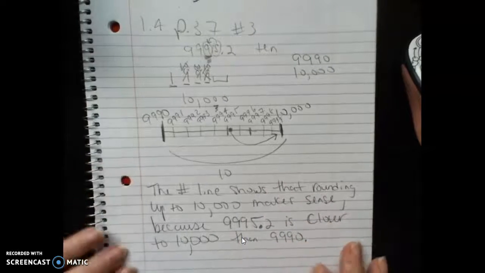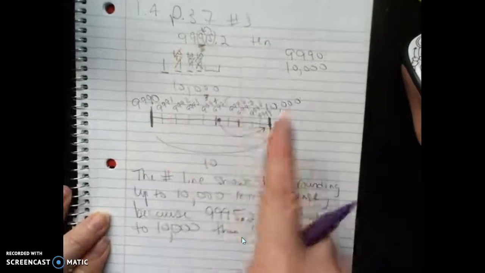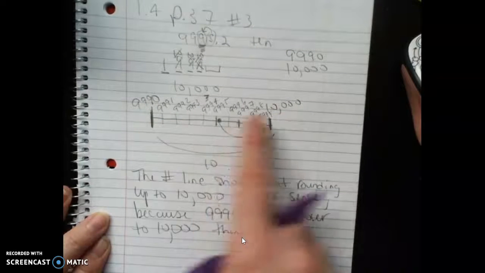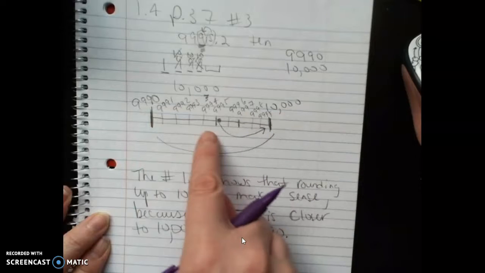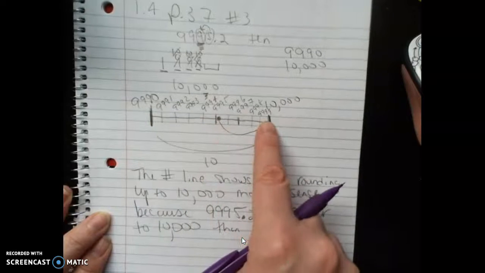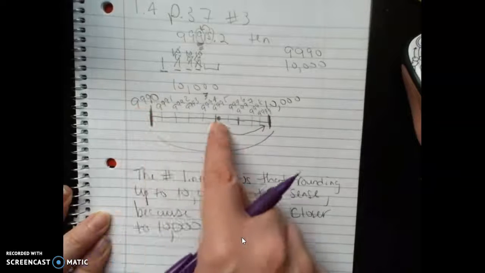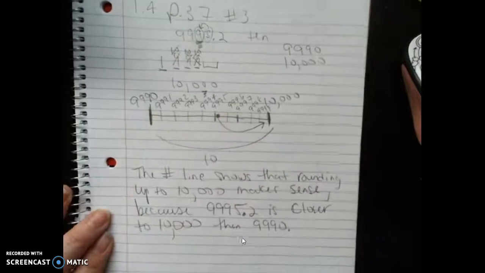All right, so on these, it's more conceptual. So you have the rule, 5 or more, you round up. But if you show a number line where you choose between the two tens options, which is 9,990 or 10,000, if you plot it, it's closer. So from a conceptual understanding, it makes sense that you'd round up because it's closer to this side. It's a further distance to that side.